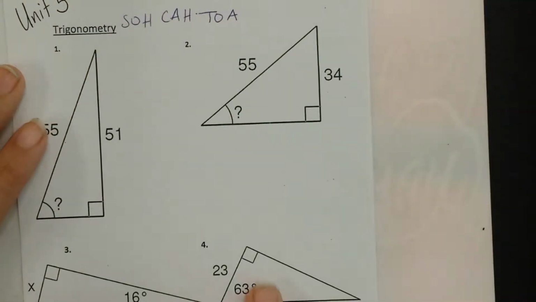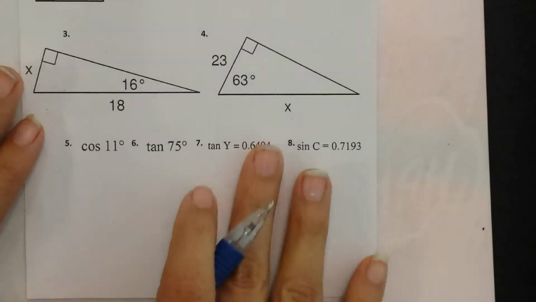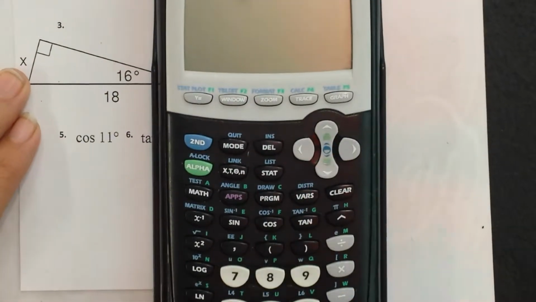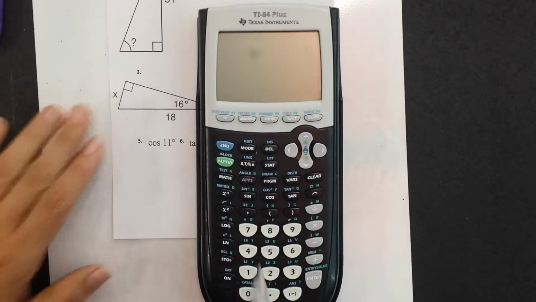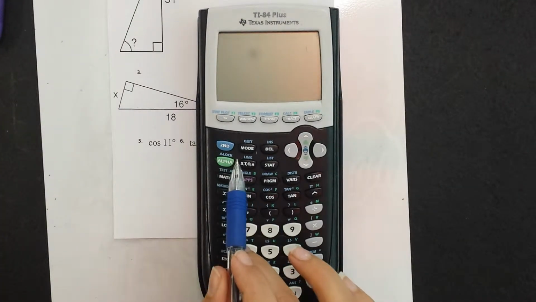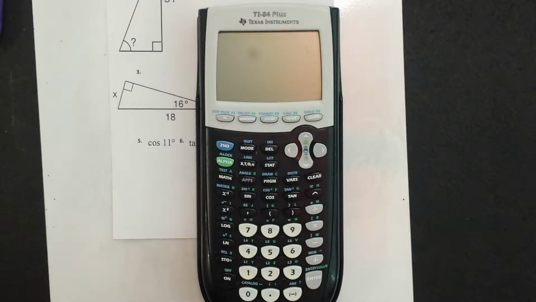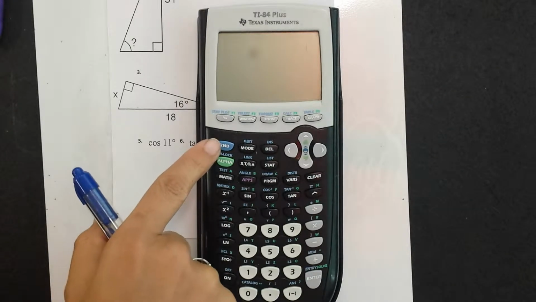Okay, first thing I'm going to teach you is how to use a calculator. If you look at number 5 real quick, put your calculator in front of you. A couple of things I want you to realize about your calculator: you will see writing on top of each button. To get that writing, you will either press second or shift. Some calculators have shift, but this one has second.